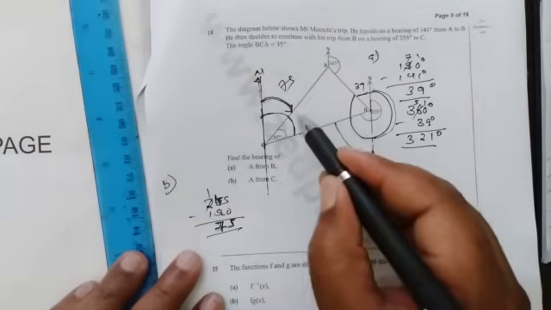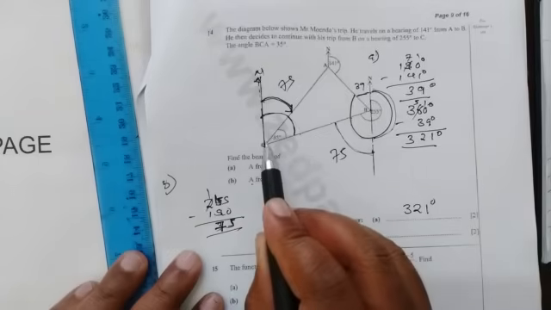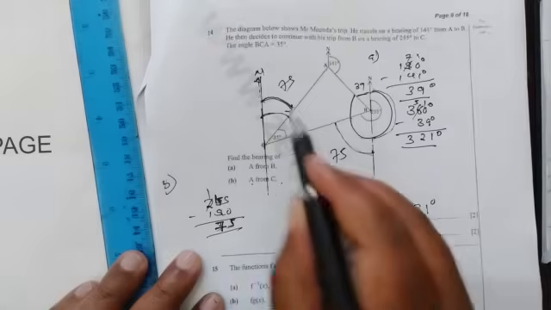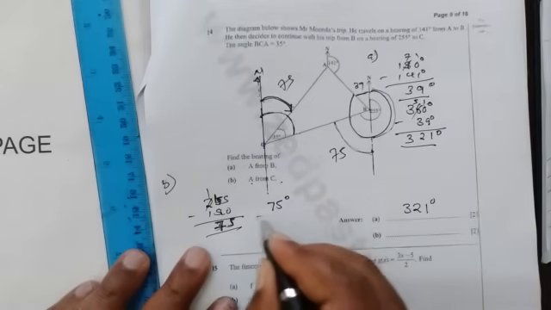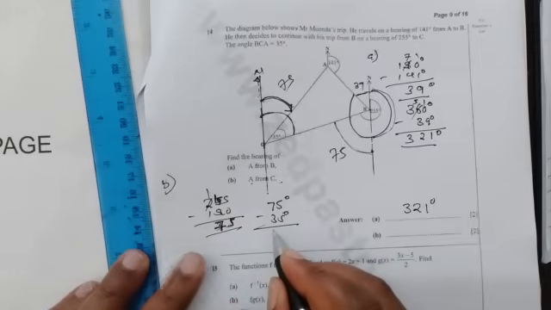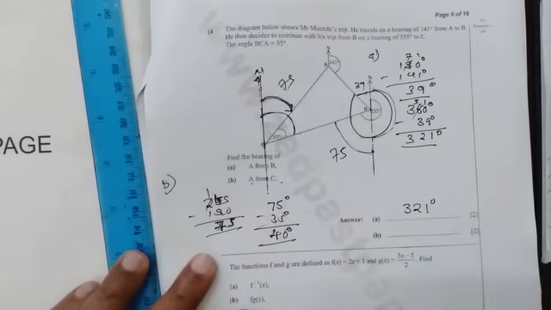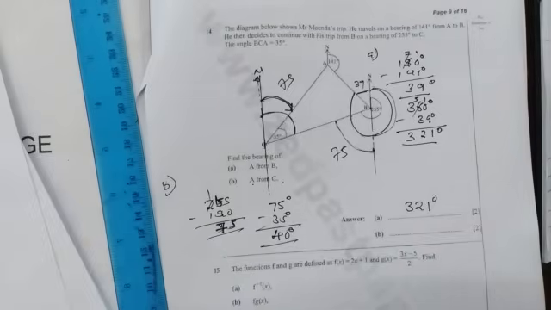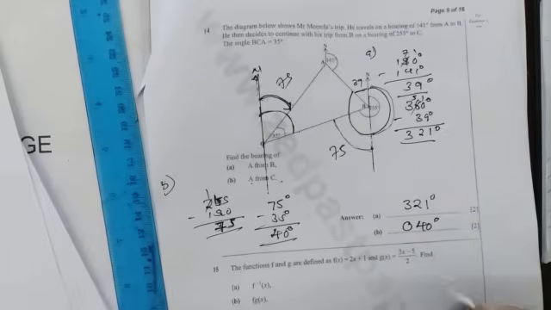But we want a bearing of A from C, all right? So this is our C, which is this one. So we are going to say this is 75 minus 35, all right? What do we get? We get about 40 degrees, okay? So here we are going to say 040 degrees. Remember, this is 3 figures.